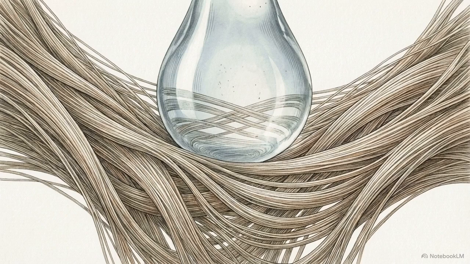Human neuroanatomy is an incredibly dense highway where a fluid disruption of just a few millimeters alters how we perceive and interact with reality.